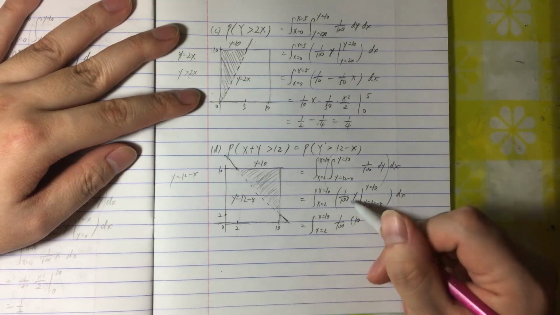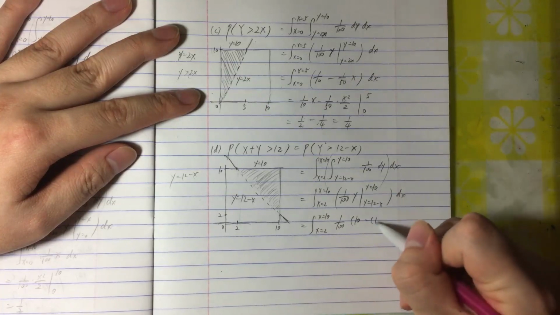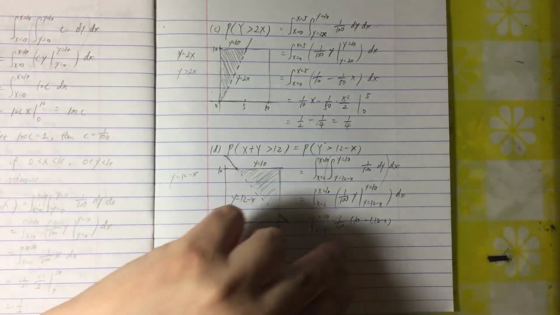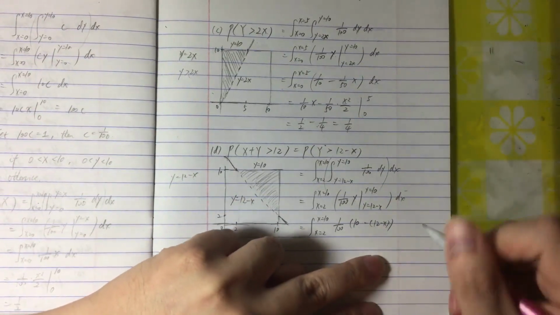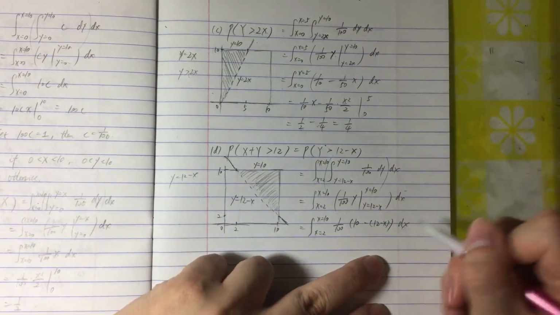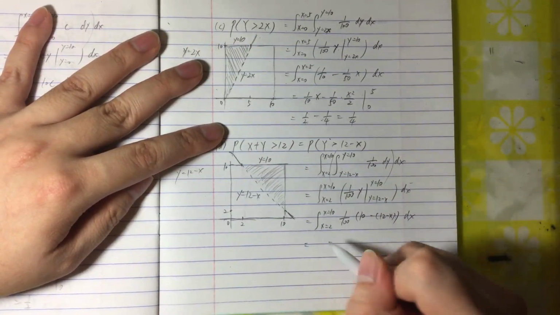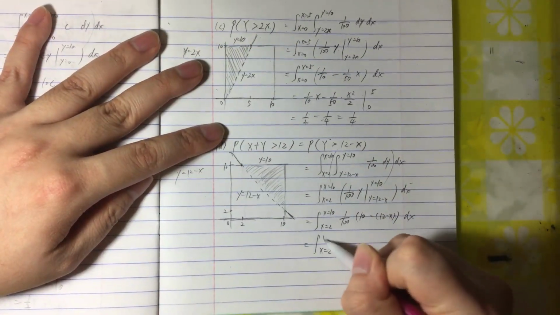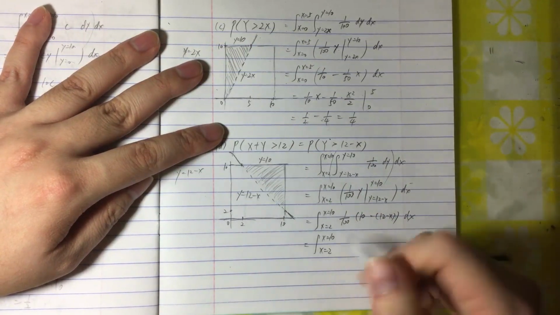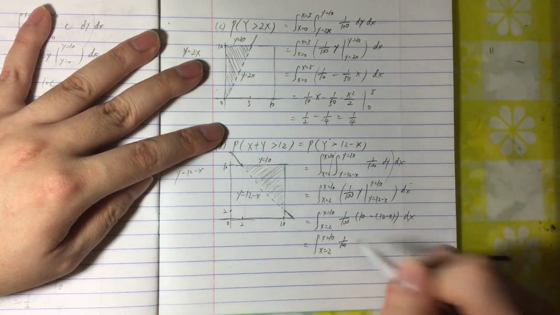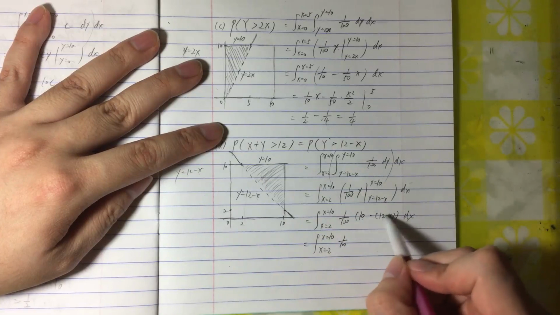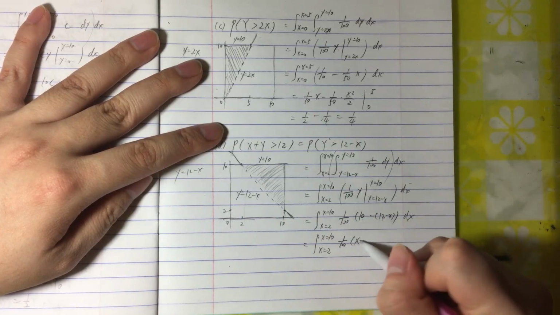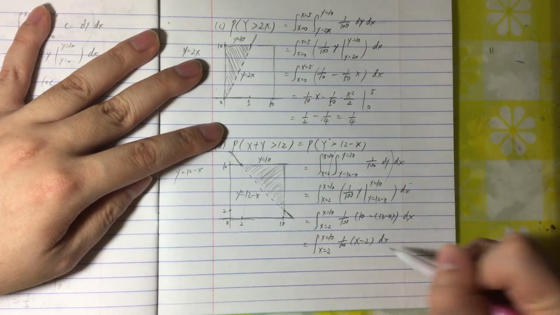If I plug in 12 minus x for y, I get 12 minus x, dx. Then simplify. 10 minus 12 is negative 2, and a double negative is positive. We get x minus 2, dx.